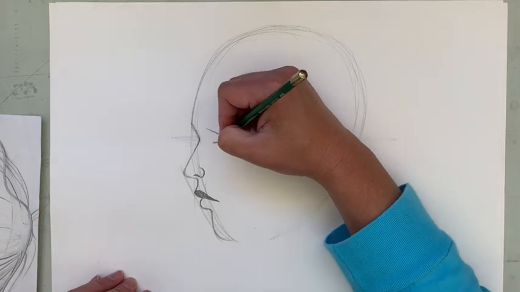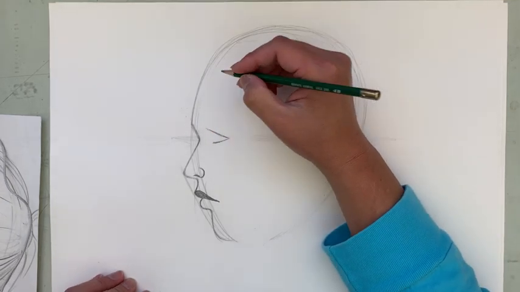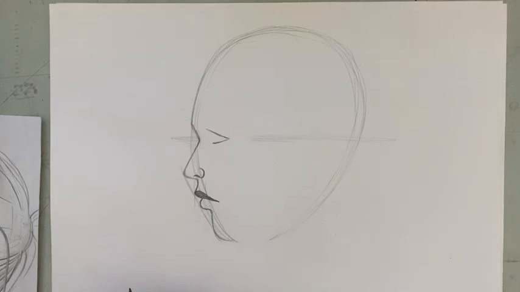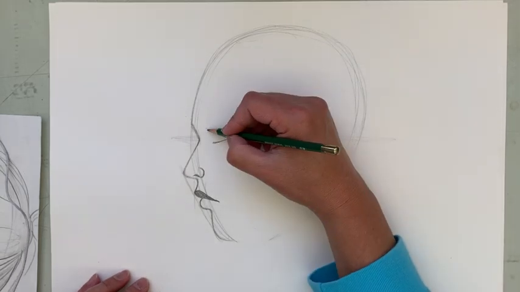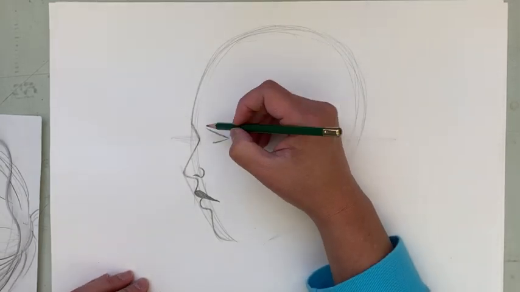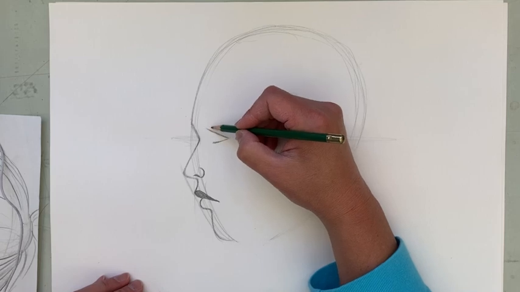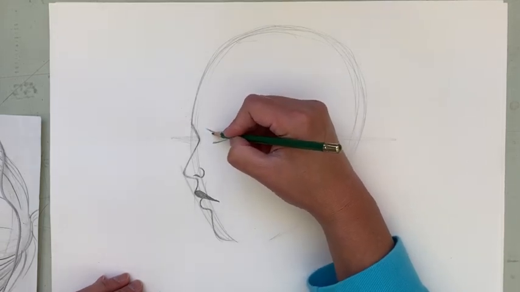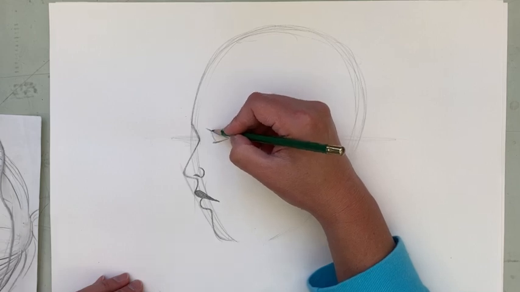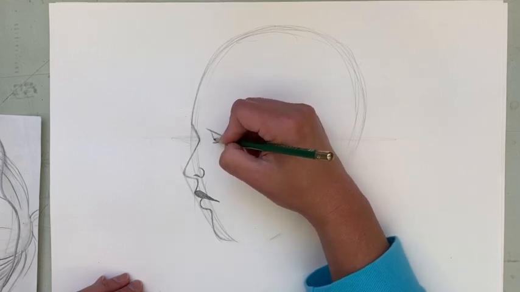It's kind of like the greater than or less than symbol. So this is going to be the top of the eyelid, bottom of the eyelid, and then we're going to put in a curved line that's going to represent the eye.